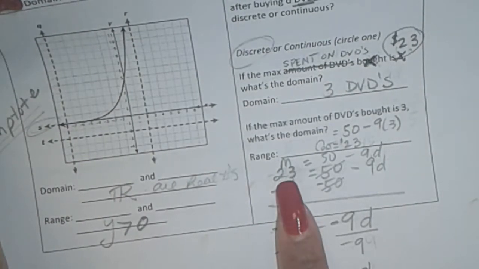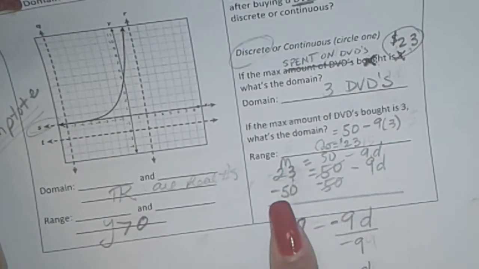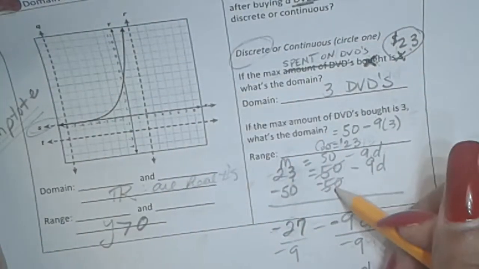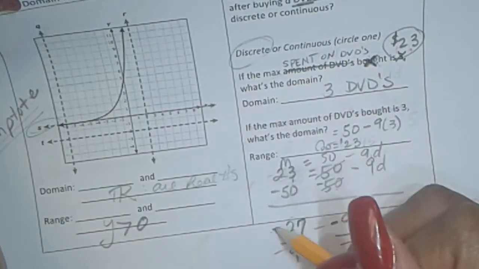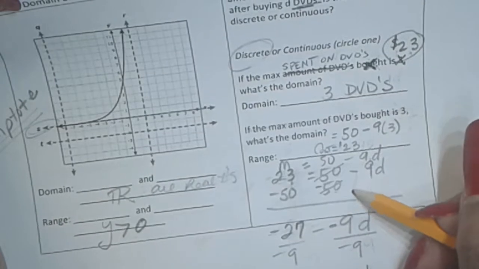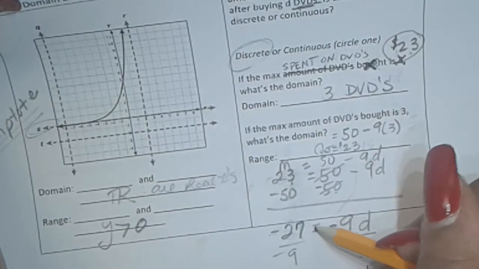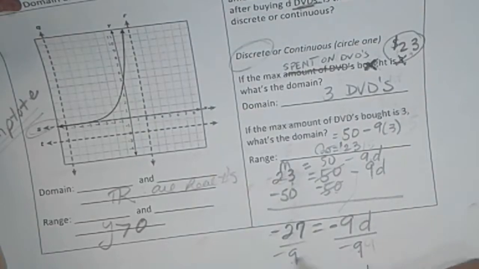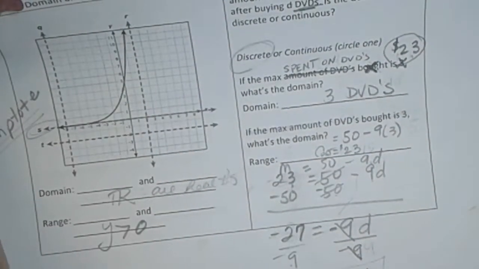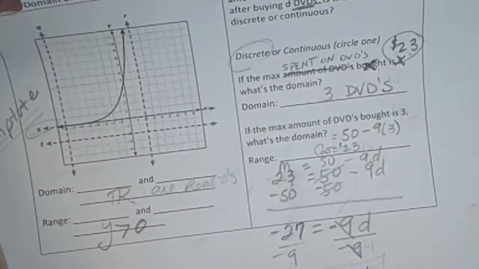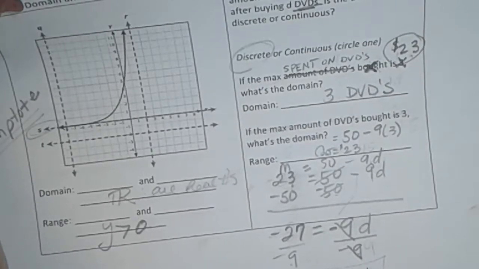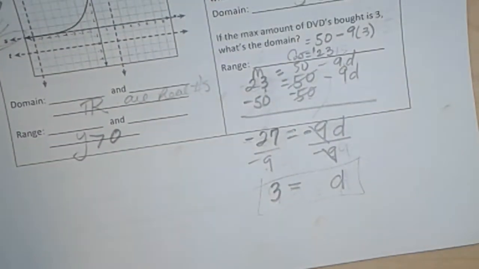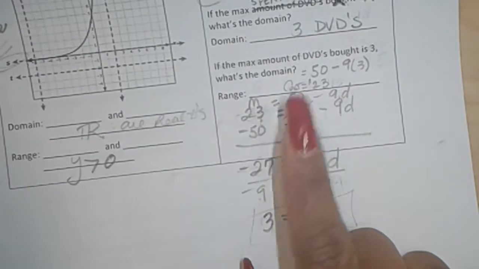Put in 23. Now, subtract 50 on both sides to make that cancel, okay? That gives us negative 27. Bring down your negative 9. And then divide by negative 9 on both sides, and you get 3. So, how many DVDs did you buy? 3 DVDs. Good. Now we look at the next one.